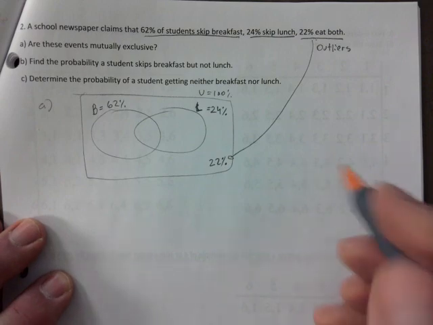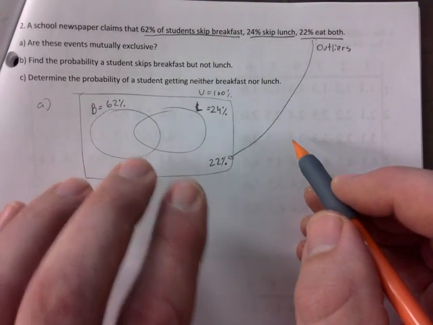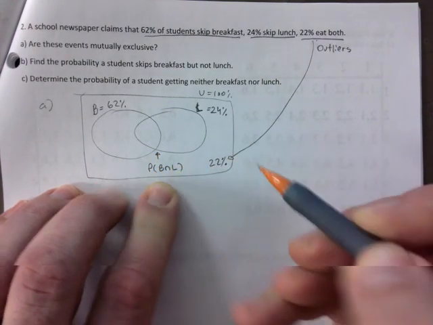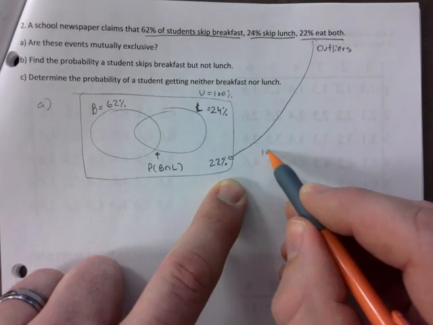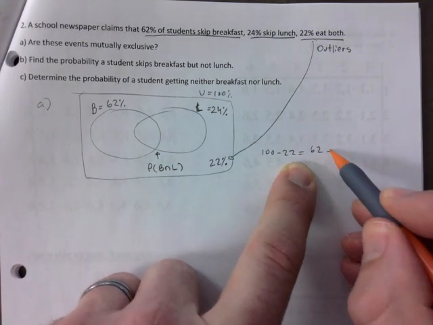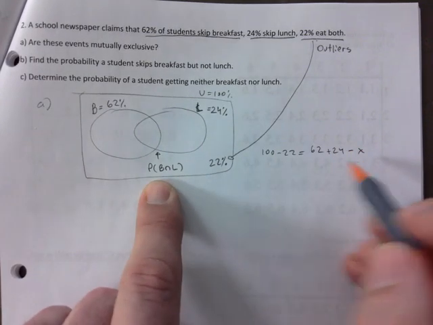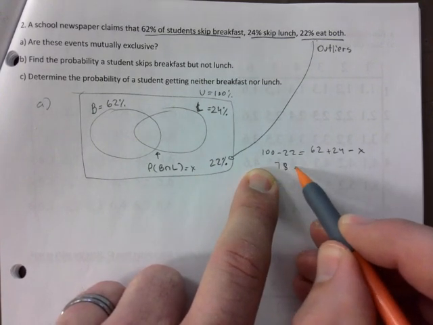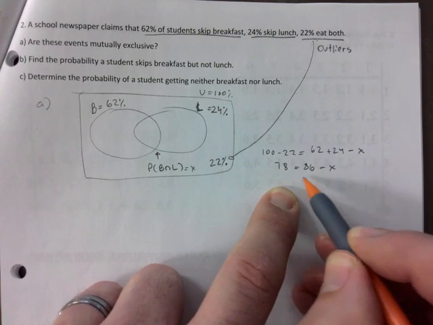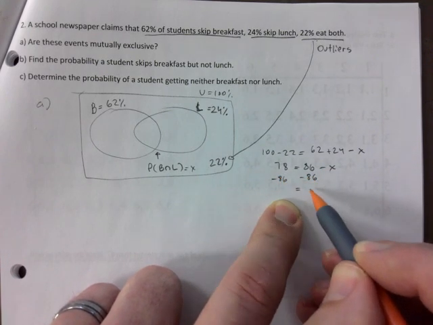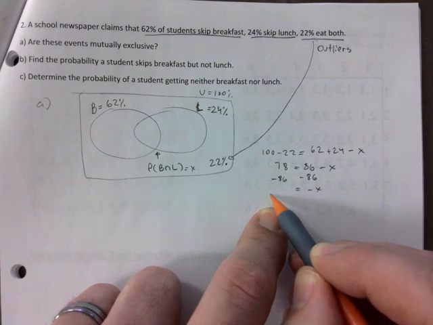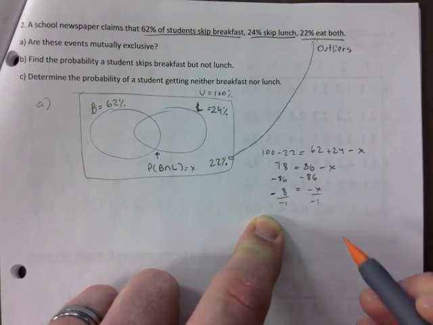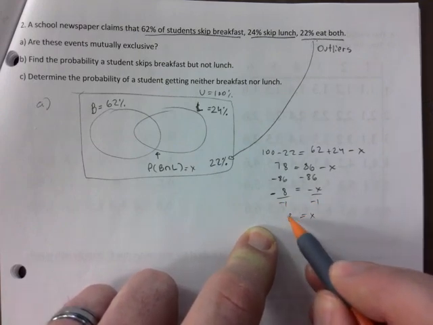So there we go. So you can perform a quick check, or you can just go straight into saying, hey, how many, the percentage of students skipping breakfast and lunch? Let's figure that out. So that would be 100 minus 22 is equal to 62 plus 24. I'm just going to call that minus x for now. I'm going to say, hey, this is x for me. So this would be 78 is equal to 86 minus x. And I think a lot of you had this one, is it 8? Yeah, it's 8. Divide by -1. And x is equal to 8%.